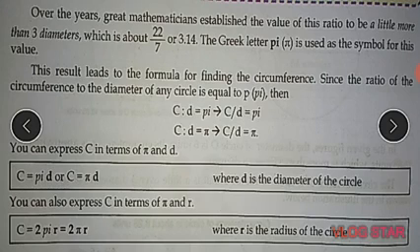Since the ratio of the circumference to the diameter of any circle is pi, circumference divided by diameter is equal to pi. So you can express circumference as C equals pi times d, wherein d is the diameter of the circle.